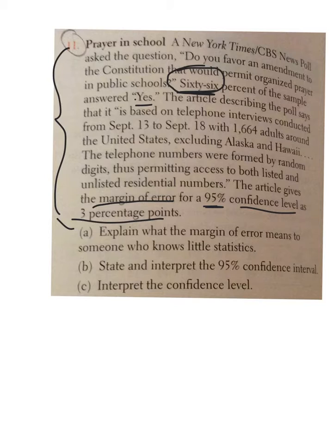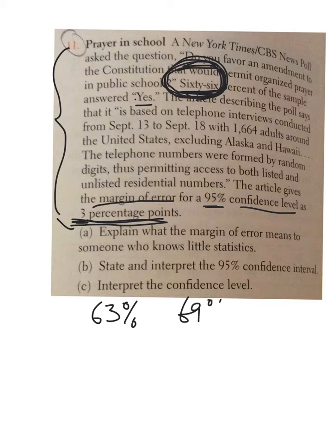Okay, let's talk about letter A. Explain what the margin of error means to someone who knows little about statistics. Okay, so the margin of error is really our wiggle room, meaning we're not really sure if it's 66%. We think it's close to 66%, and we're going to say that it's within 3 percentage points. In other words, we think that the actual percentage of people that feel this way is somewhere between 63% of the population and 69% of the population. So that's our wiggle room. That's what the margin of error means.